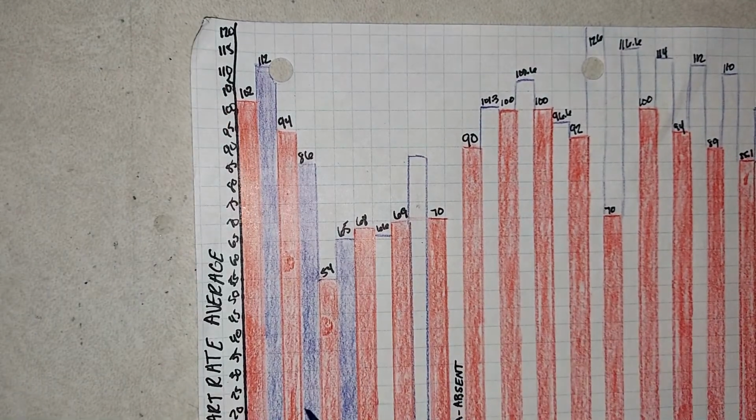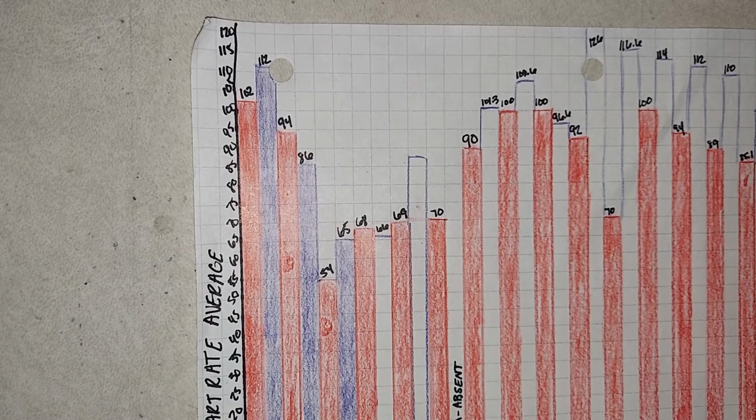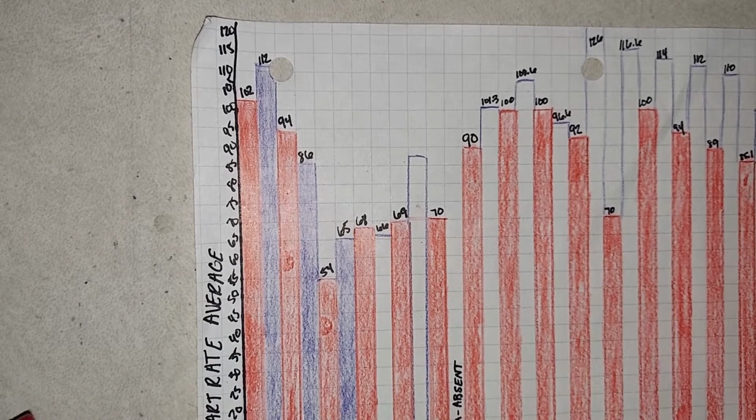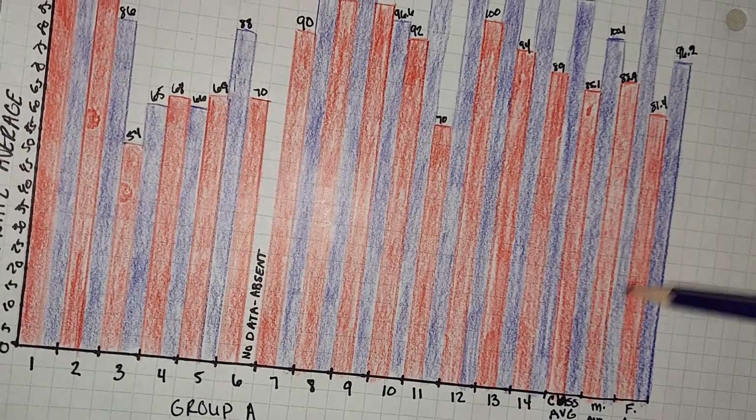So here you can see what I mean by we didn't need to draw the lines down here. It automatically fills in. So we have warped to a completed table.